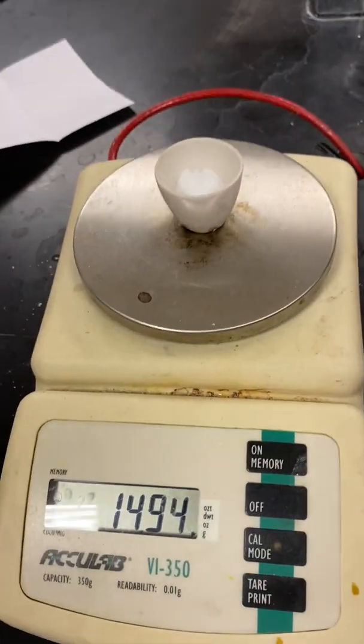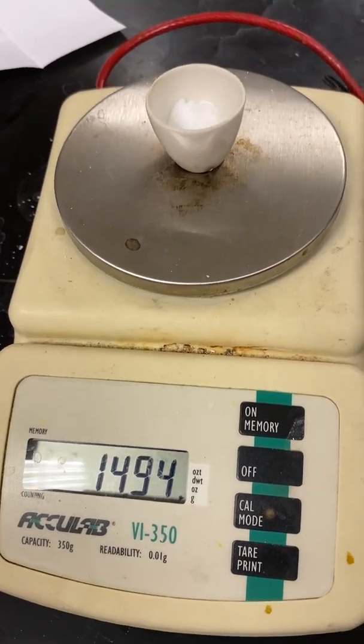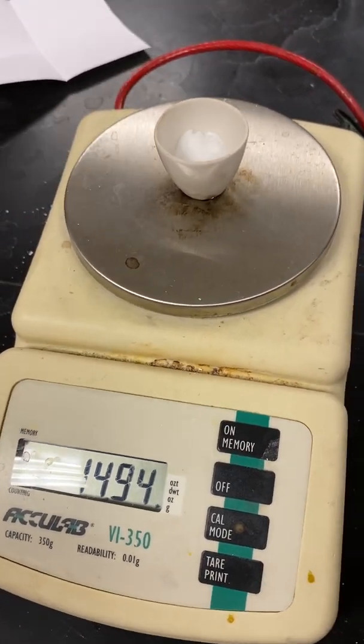And the mass of the crucible and the sodium bicarbonate together, 14.94 grams. So we're going to have to come over and heat this on the Bunsen burner.